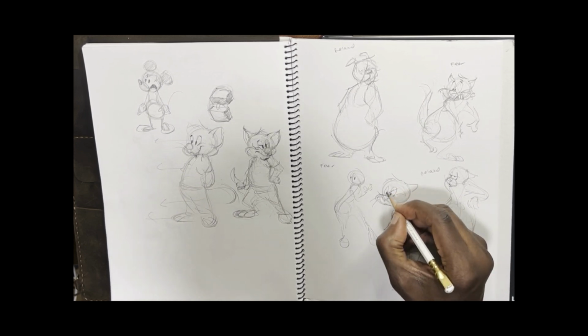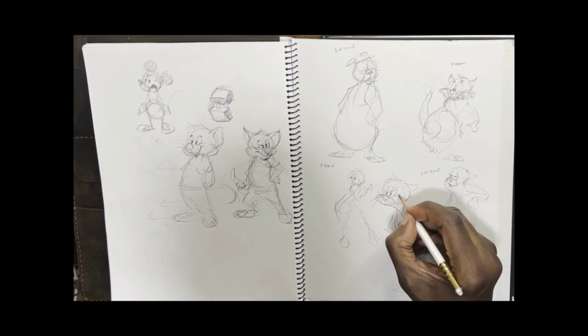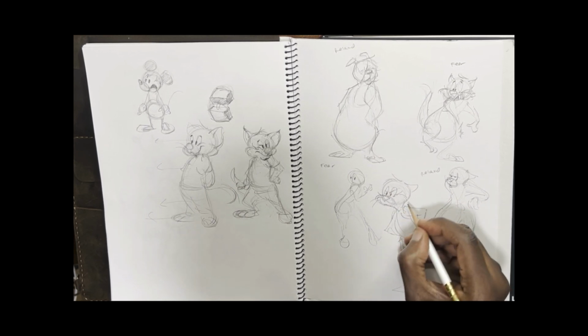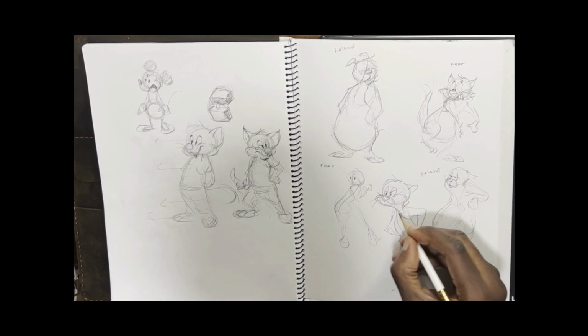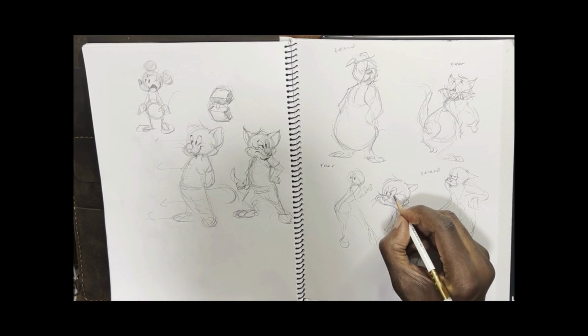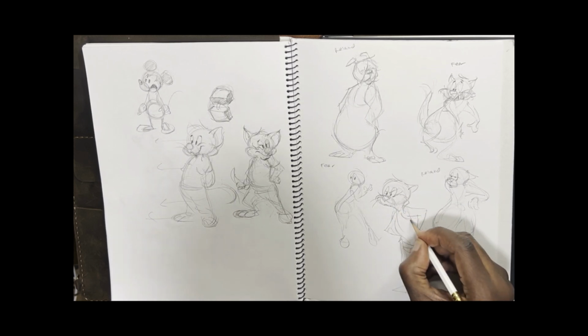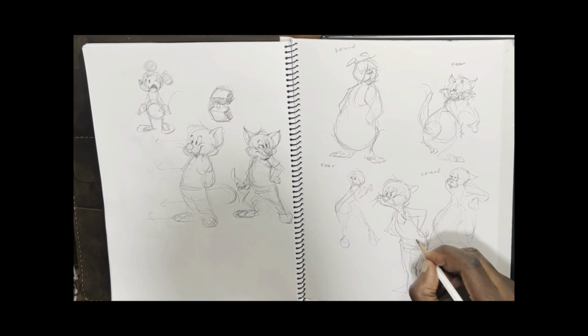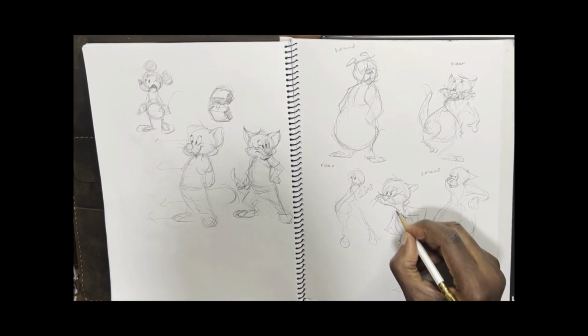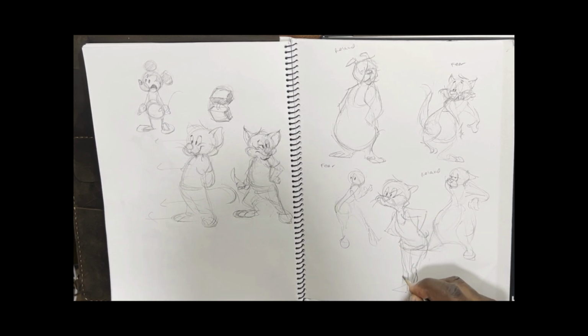Some funny cat. This sort of thing, yeah. Put them in a wife beater. Some pants or something like that.